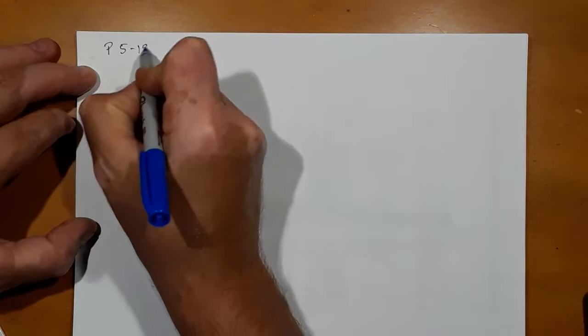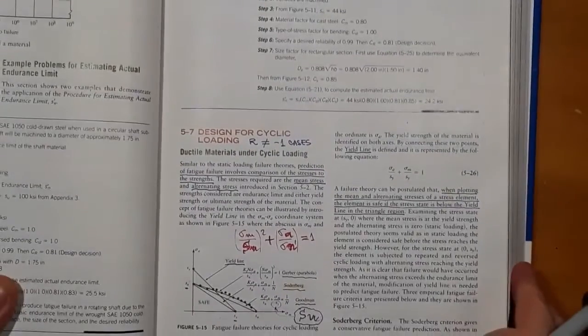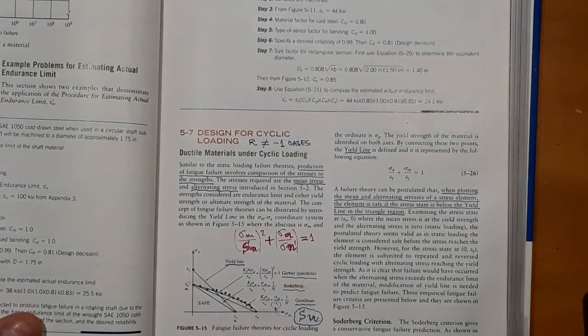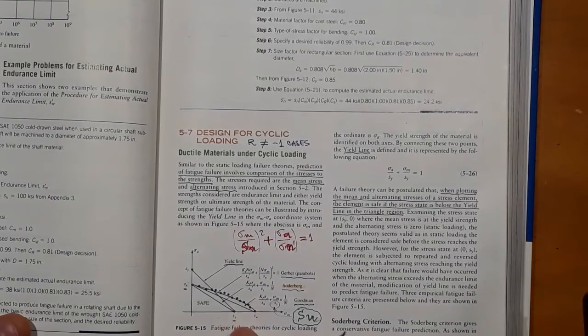Okay, so problem 519. I'm also going to produce the sigma mean, sigma alternating stress diagrams. And what do we have? You could work this or draw this at scale. I also have a spreadsheet. I'll share it with you. A spreadsheet to automatically calculate the design factor when you know the load point.